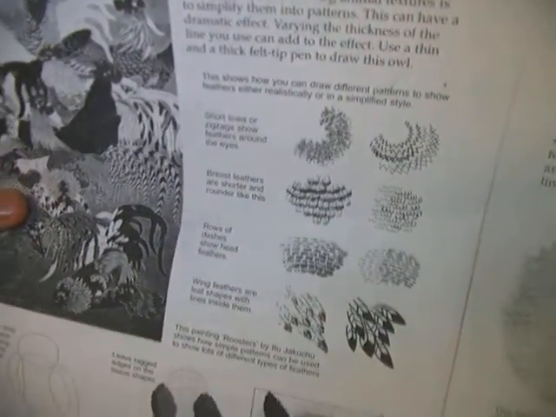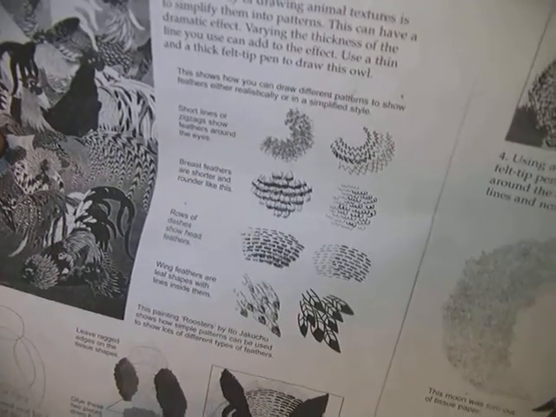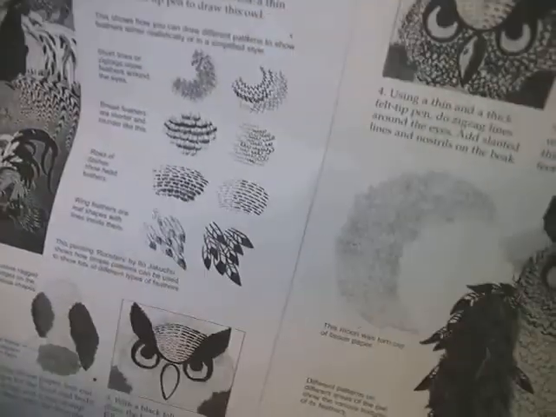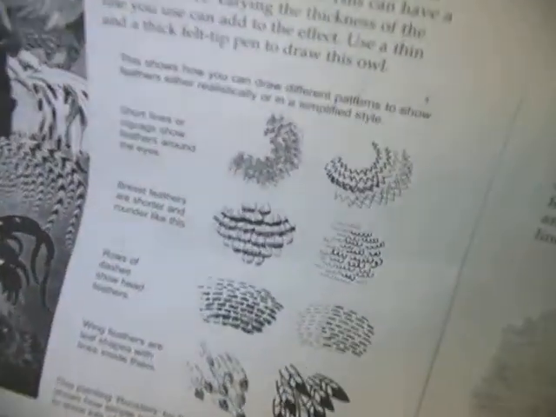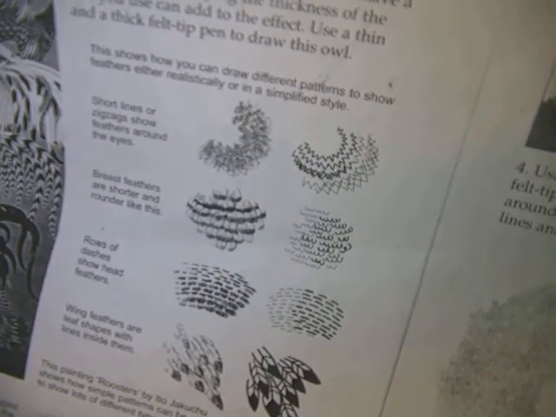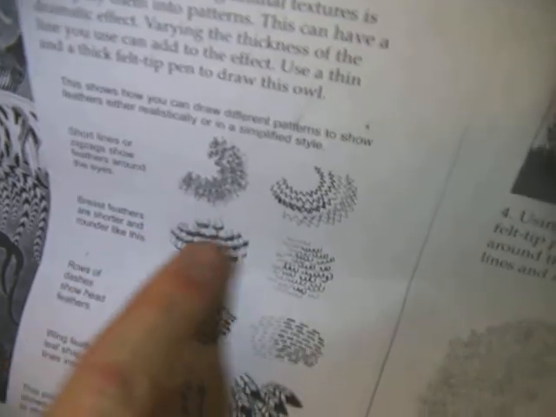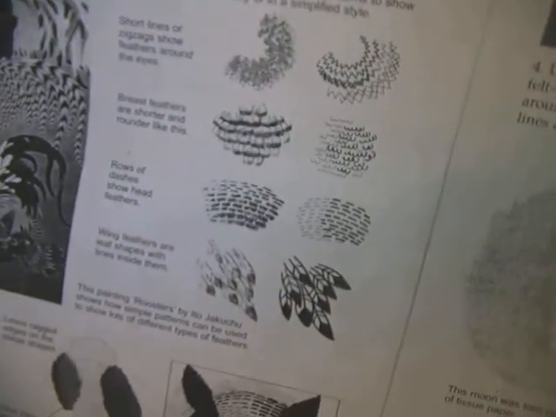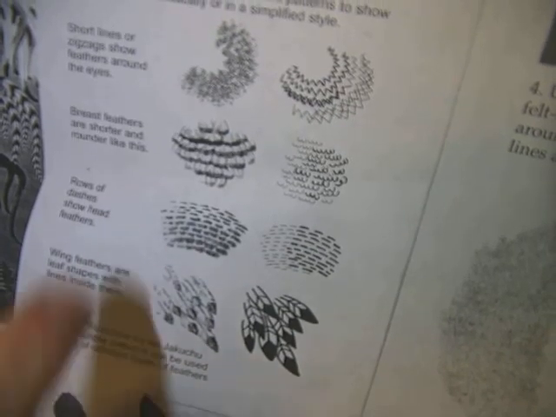But I want to show you this handout real quick because for a patterned owl, we know that the feathers create a lot of texture in the owl. So short lines or zigzags show really good feathers up close around the eyes. The feathers on the chest of the owl are shorter and rounder. The rows of dashed lines, like this, a pattern or row of lines, are horizontal on this side and a little vertical here. They are like the head feathers.